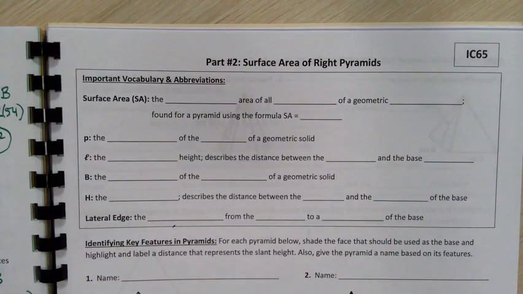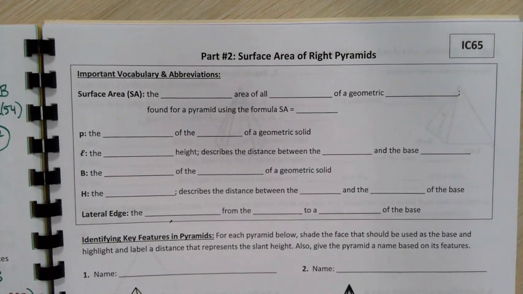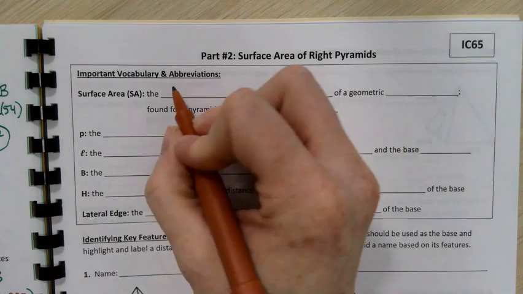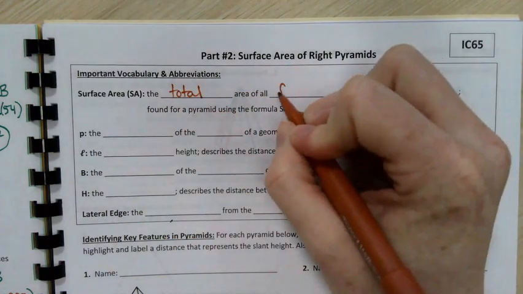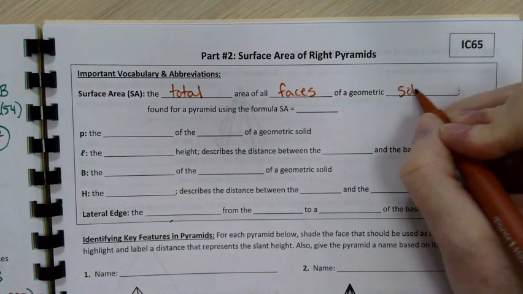For today's video notes, you will need IC65. This is part 2 of standard 15. We are continuing to look at surface area, but this time the geometric solid we are focused on will be a pyramid. So just like last time, as a reminder, surface area is going to be the total area of all the faces or all the surfaces of a geometric solid.